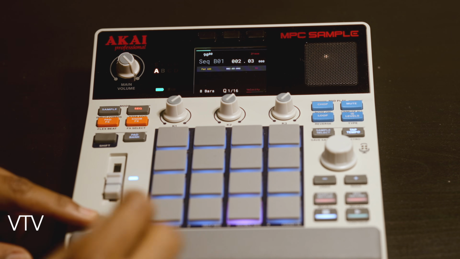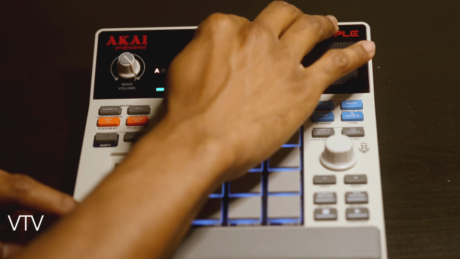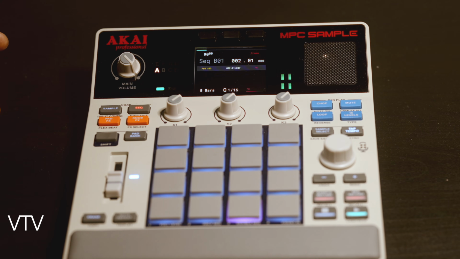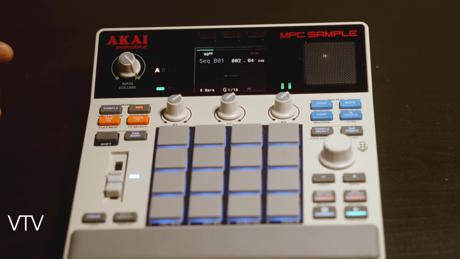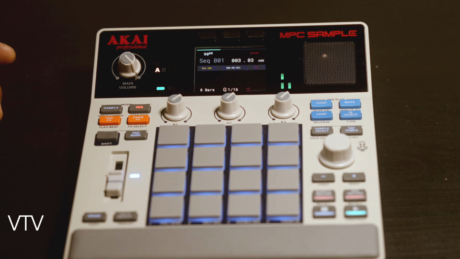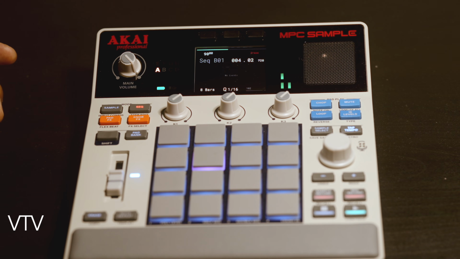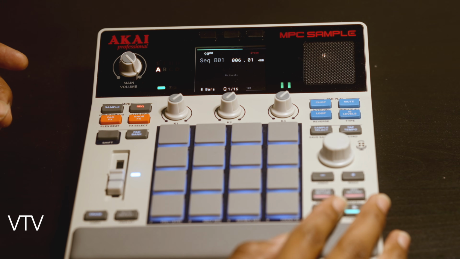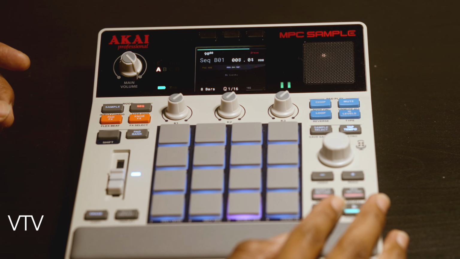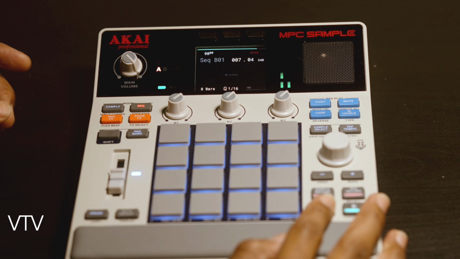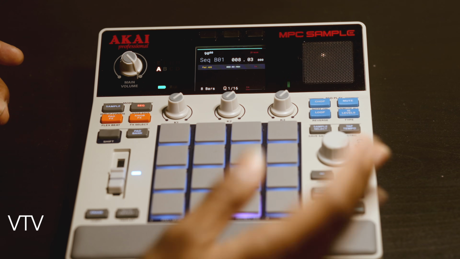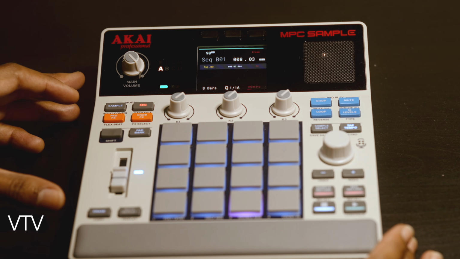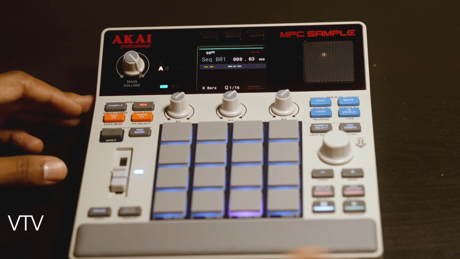I think the snare can go too. Let's get rid of the snare. Do it. Snare's gone. This is nice. And already I'm like, you know what? This sequence can be basically cut in half.